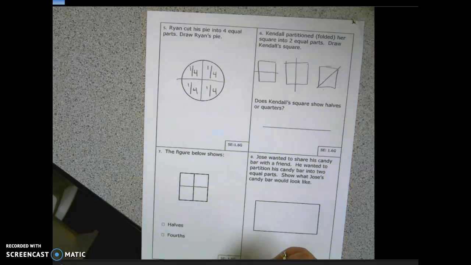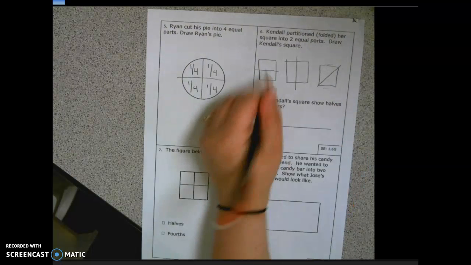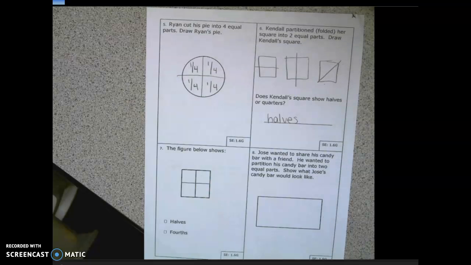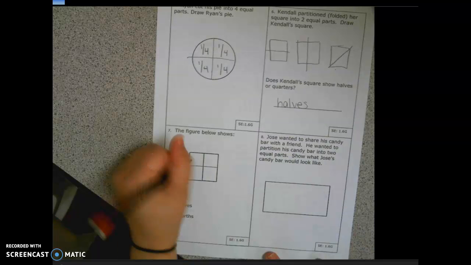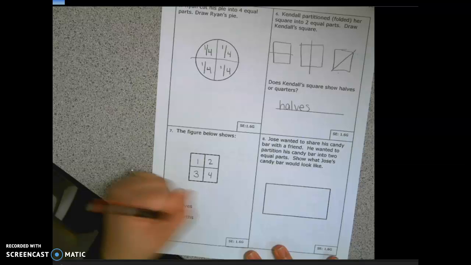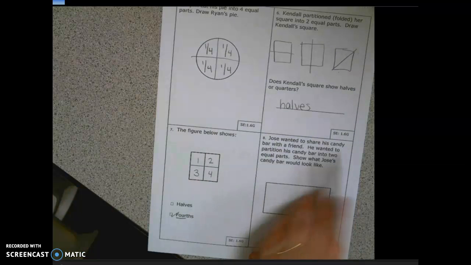Does Kendall's square show halves or quarters? So we're folding it into 2 equal parts, so we know 2 equal parts is halves. The figure below shows, well, I know I have 1, 2, 3, 4 sections, so it shows fourths because I'm looking for that 4.